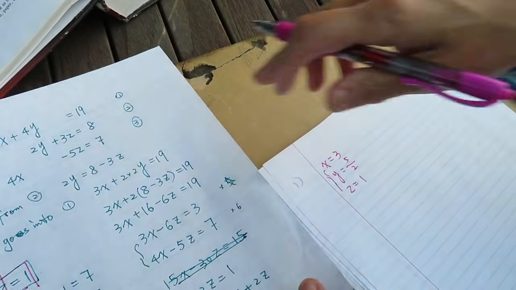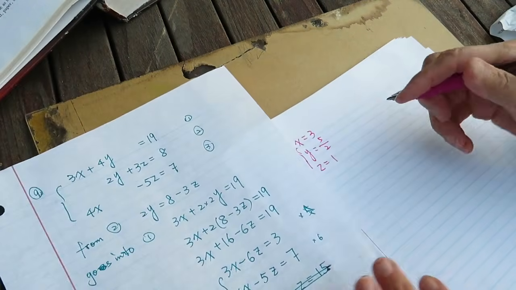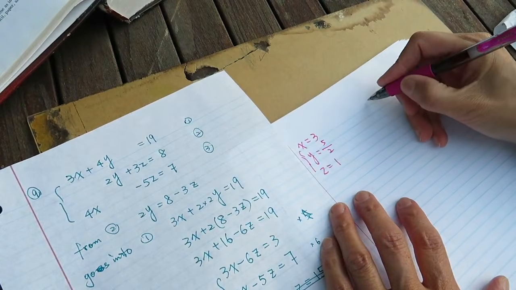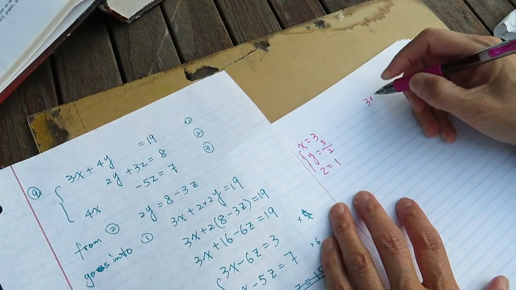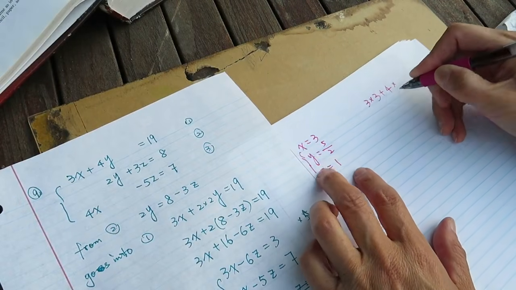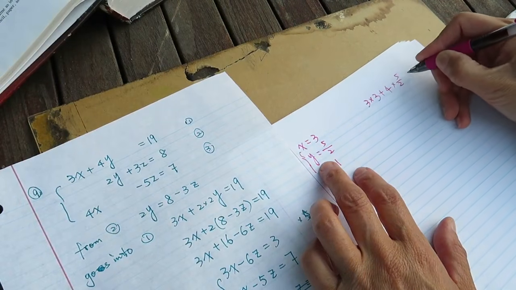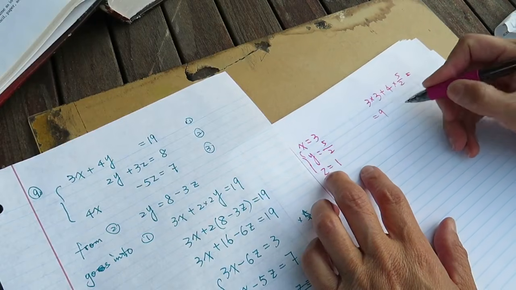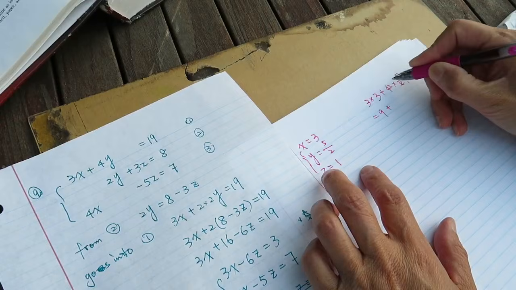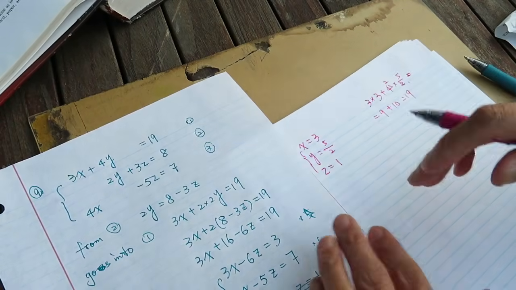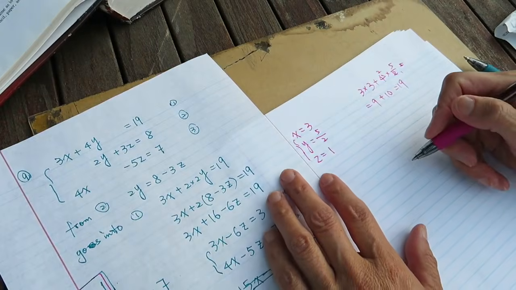Now we plug this back into our formula. So the first one, 3 times 3 plus 4 times y, 5 over 2. Let's see how much we get. Equal 9 plus 10 equal 19. Okay, the first one. Now we try the y one.